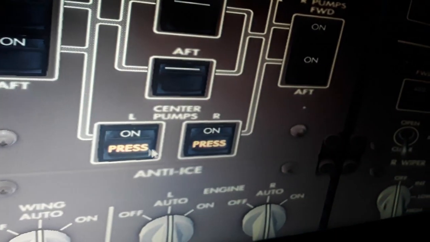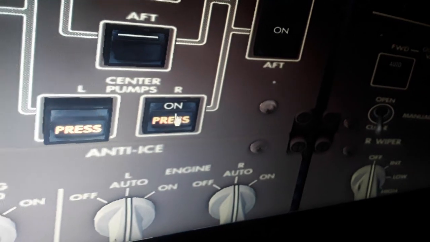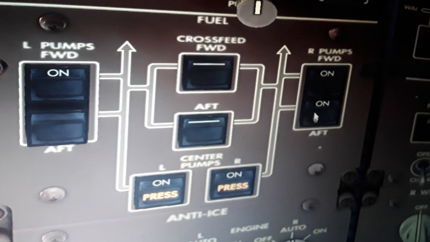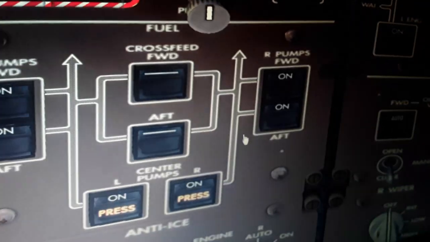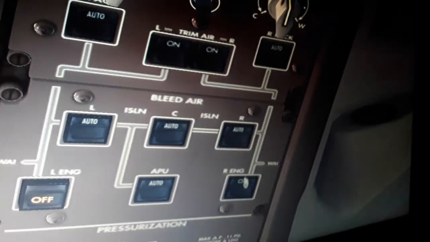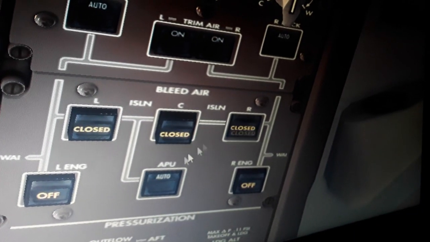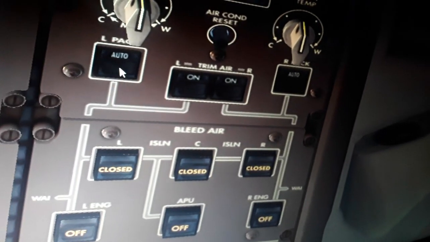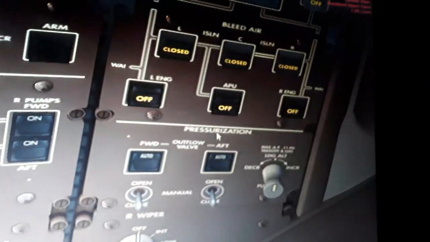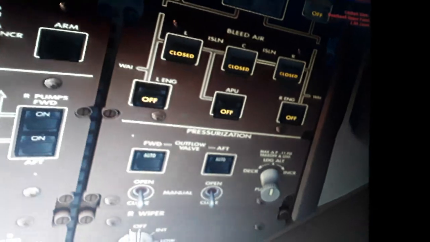We have the pressure inside. You can see it's empty now, the center tank. So we have this only filled up. We have also the bleed air from the left and the right engine. We can use that for cabin pressurization, wing and engine anti-ice, air conditioning of the aircraft. You can see here wing and engine anti-ice, hydraulic fluid here, this section, some systems, and also starting the engine.